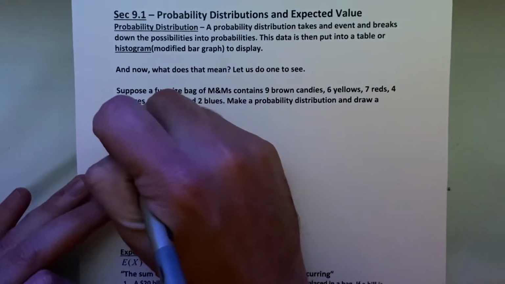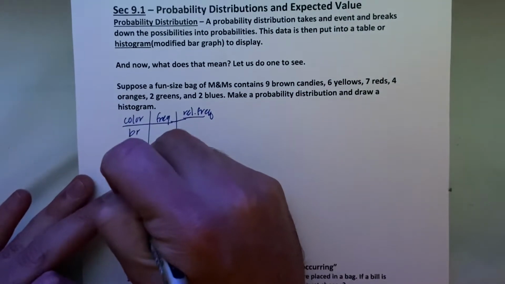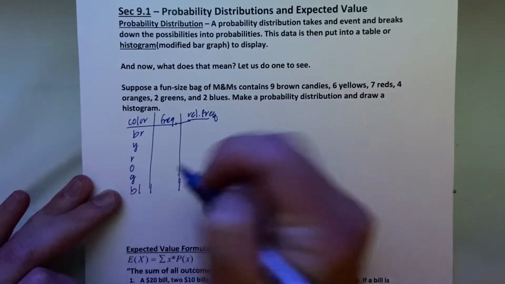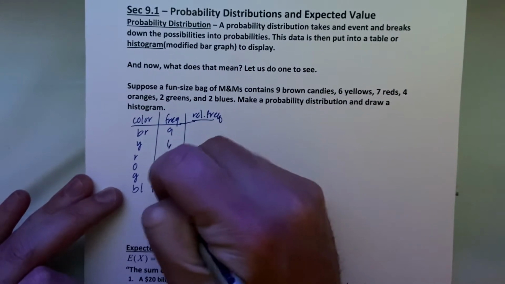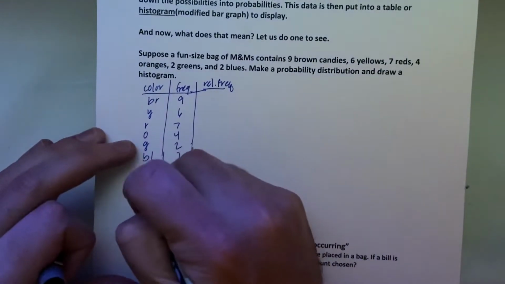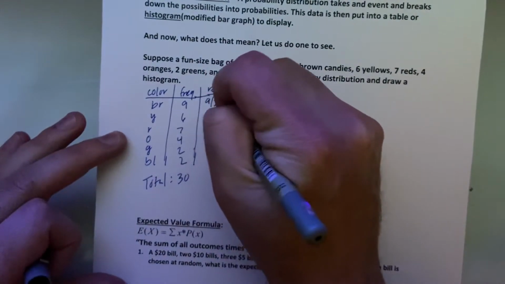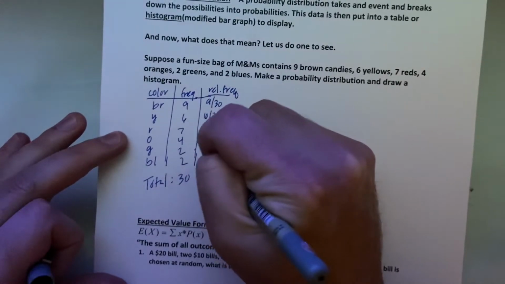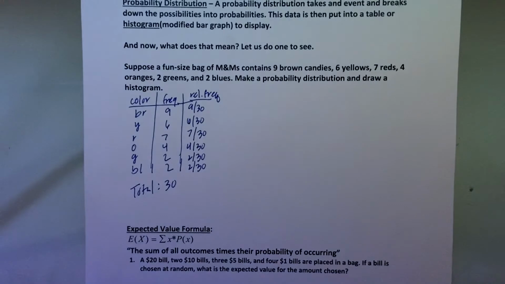So let's see, we've got brown, yellow, red, orange, green, and blue. That tells you that you have 9, 6, 7, 4, 2, and 2. Now the relative frequency is you take those numbers and divide them by the total. So the total is 30. So we have 9 over 30, 6 over 30, 7 over 30, 4 over 30, 2 over 30, and 2 over 30.